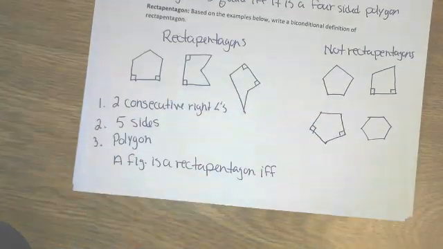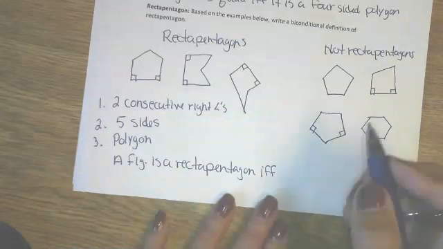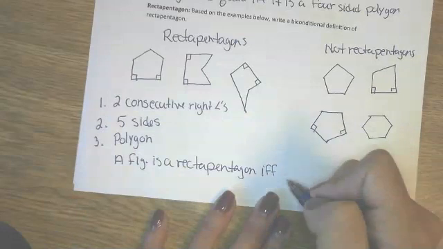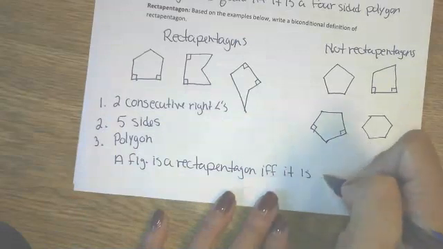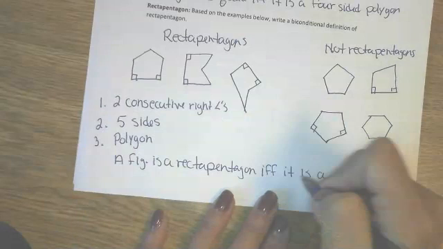Now it's just making it flow nicely. Any English writing people out there? Yes, go ahead. A figure is a rectapentagon if and only if it is a polygon with 5 sides and 2 consecutive right angles. I'm going to even do a little bit better.